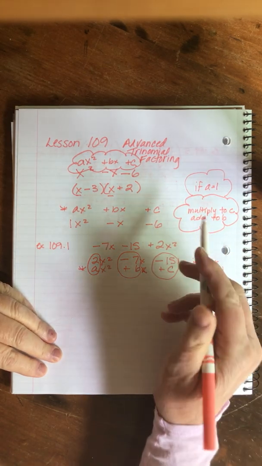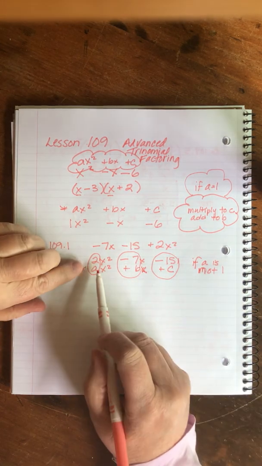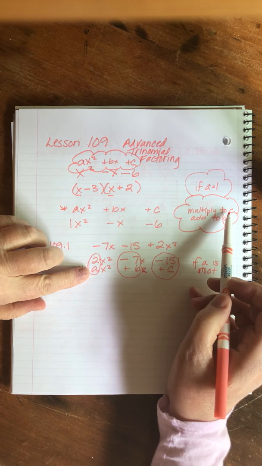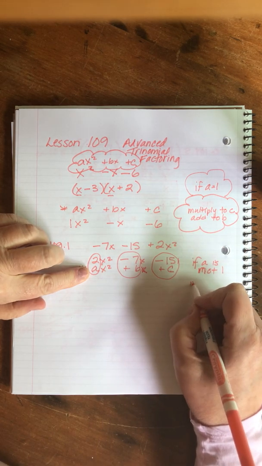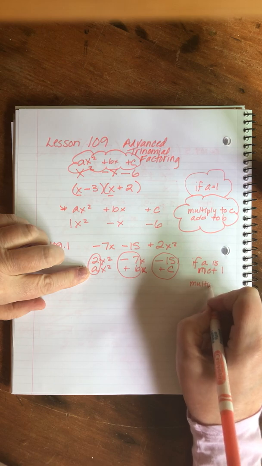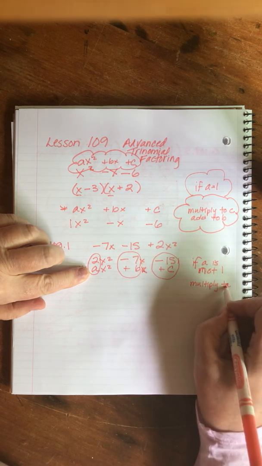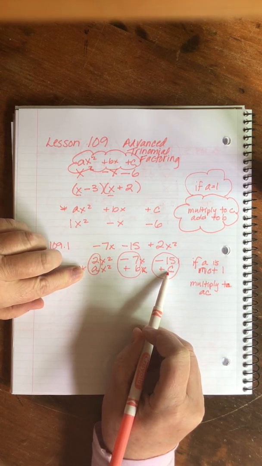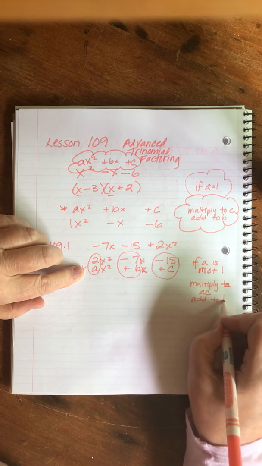Now, here's our new scenario. If a is not 1, we're going to do it just a tiny bit differently. What we're going to do is multiply a times c, and that's the new number that our two numbers have to multiply to. So our two factors are found from a times c, and then they still have to add to b. That part's exactly the same.